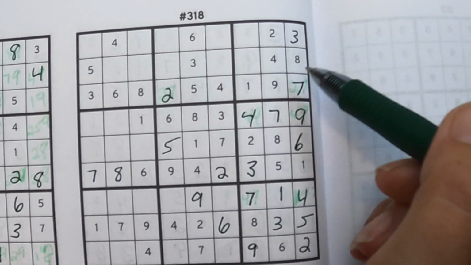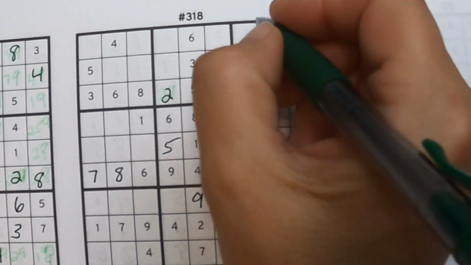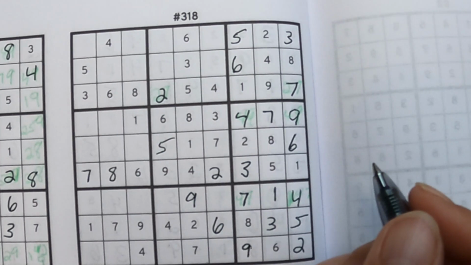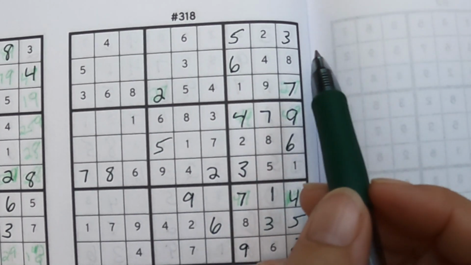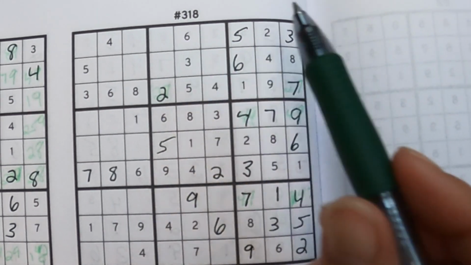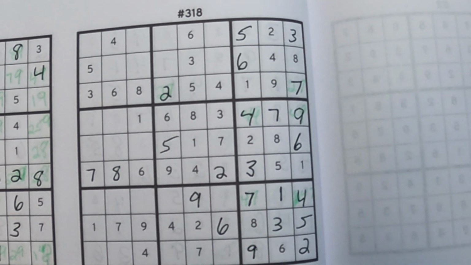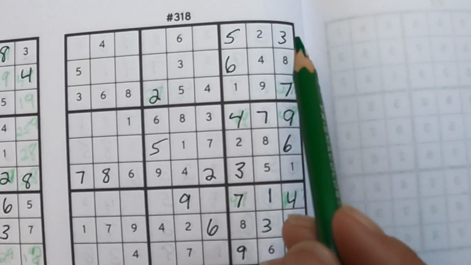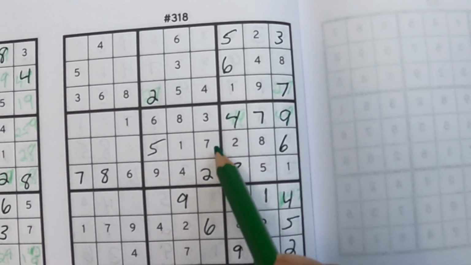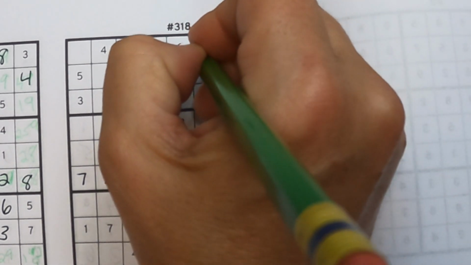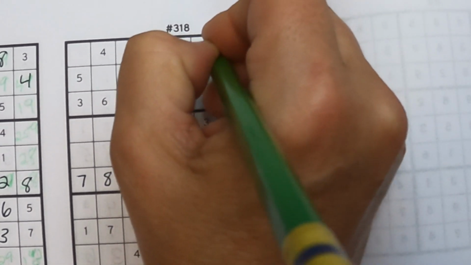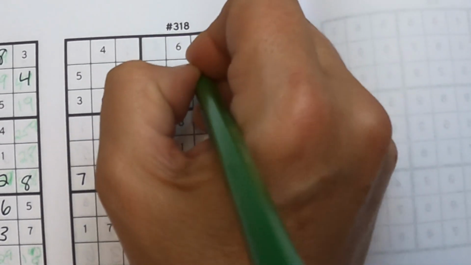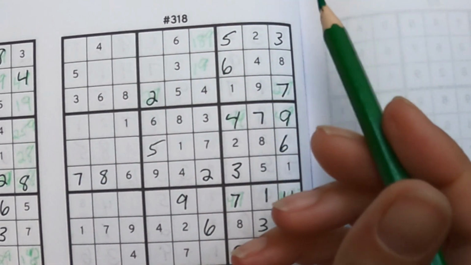For this box, we're missing 5 and 6. We've got a 6 here, so 5, 6. For this box now, we're missing 1, 7, 8, 9. We've got a 7 here, so 1, 8, 9. 8 here, 7 here, so 1, 9.